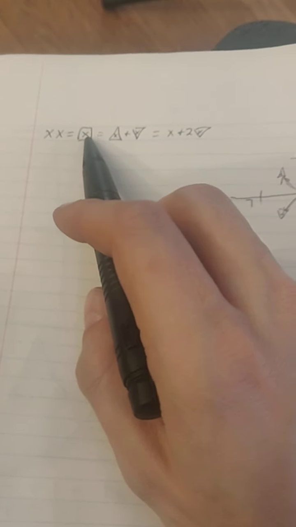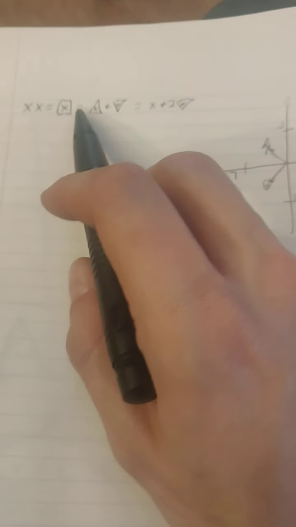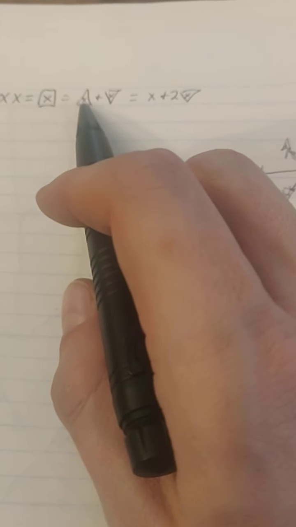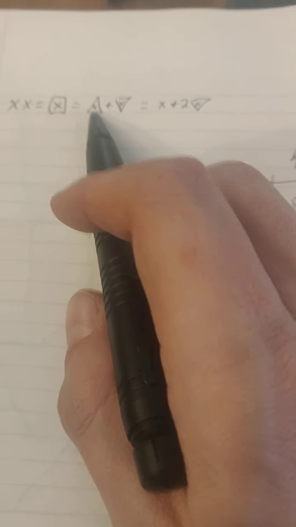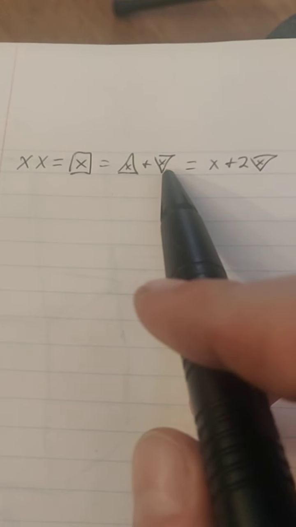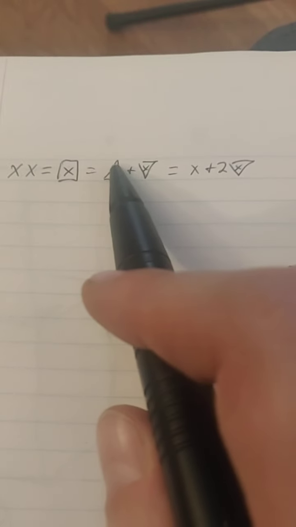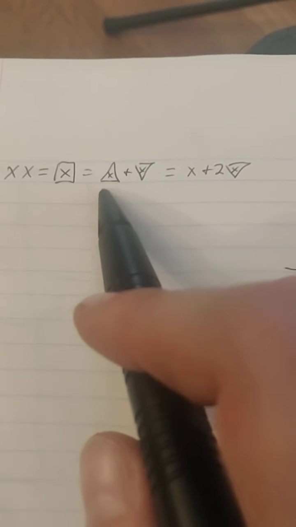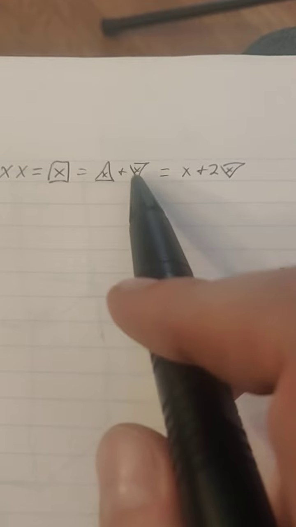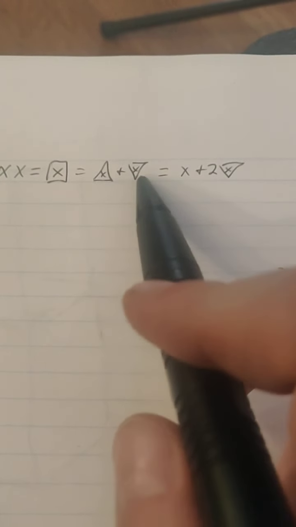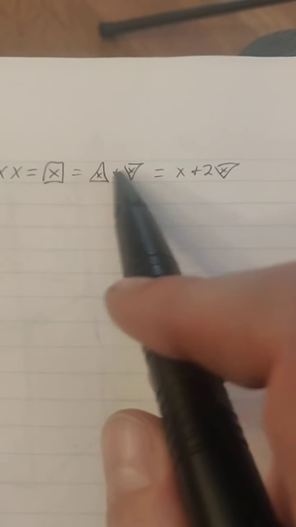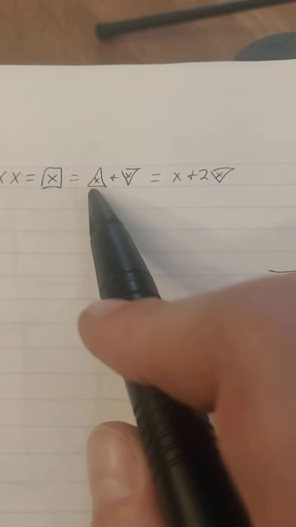X squared here, it is x times x. This can be understood in a couple different ways, right? So I had some prior videos talking about upper and lower triangle numbers. So there's a relationship between those two. The upper triangle number is (x squared plus x) over 2. The lower triangle number is (x squared minus x) over 2, right? So when you add these two together, the half x cancels, and the x squared over 2 in each form adds together to get you back to the x squared.